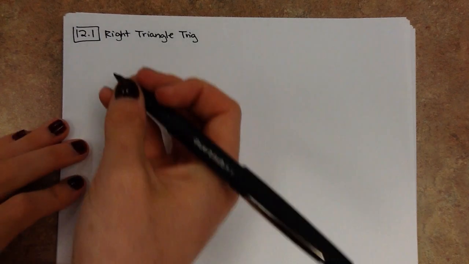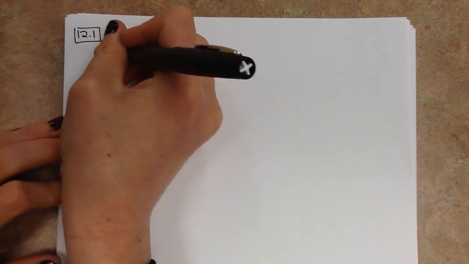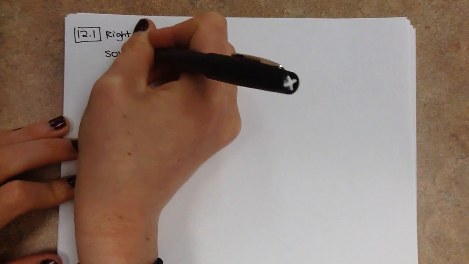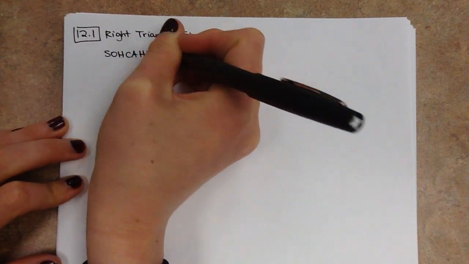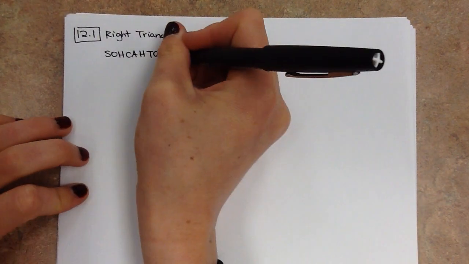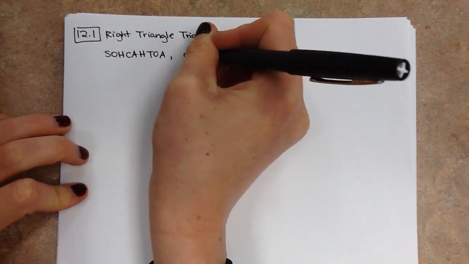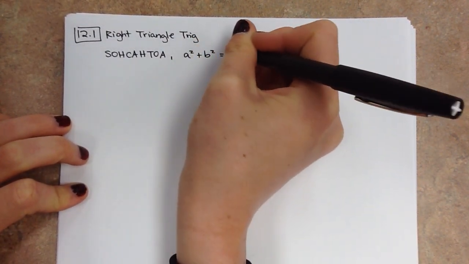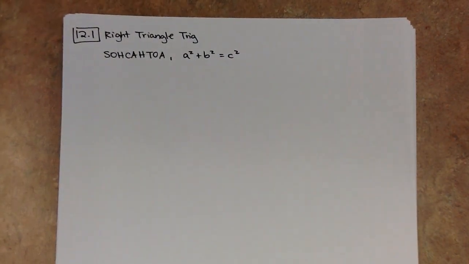Okay, so after 12.1, it'd be 12.1, 12.2, and 12.3. We were dealing with right angles. After that, no more right angles. When you still have right angles, two things are allowed. First, you're allowed to use Sohcahtoa. When they're not right angles, you have to use law of sines, law of cosines. You are not allowed to use the Pythagorean Theorem if it is not a right triangle.